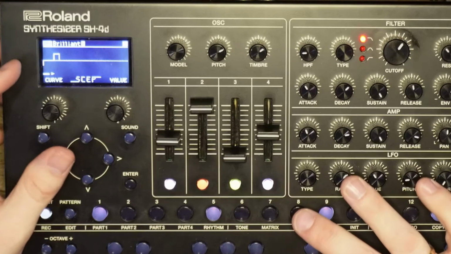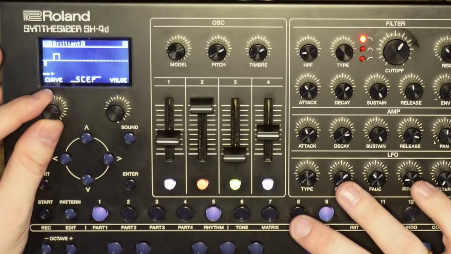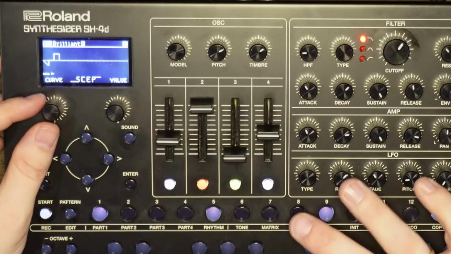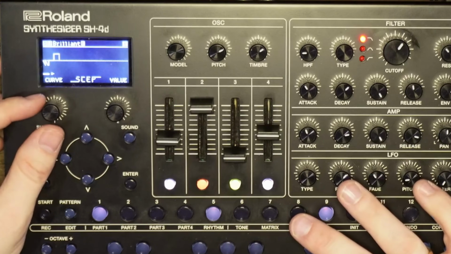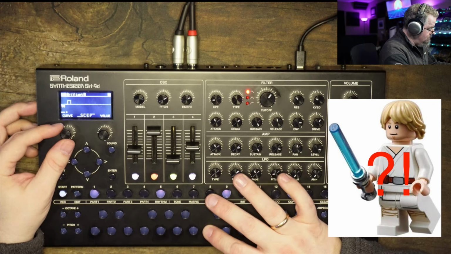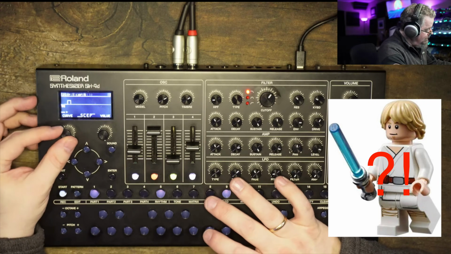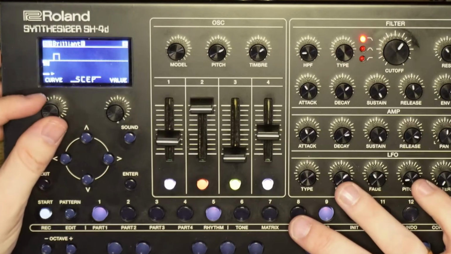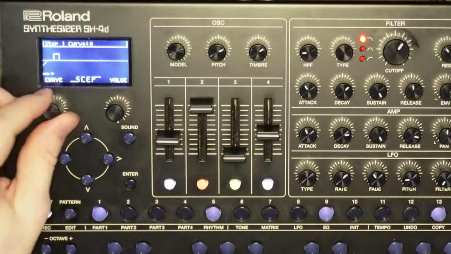That is so subtle. I can barely see it off the side. In fact, this curve would probably be better on another step. Here's one where we ramp down. Now we get 2 ramps. Sounding like some kind of a weird satire of Star Wars. So you get the idea of what curves can do.